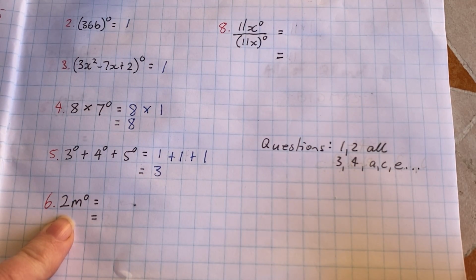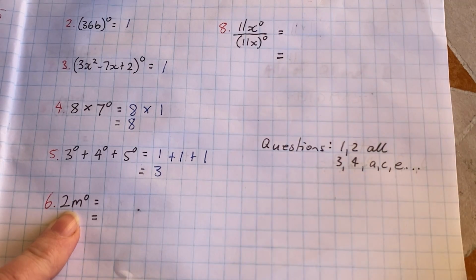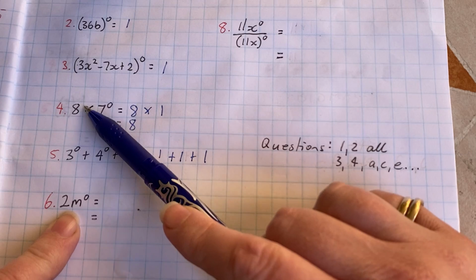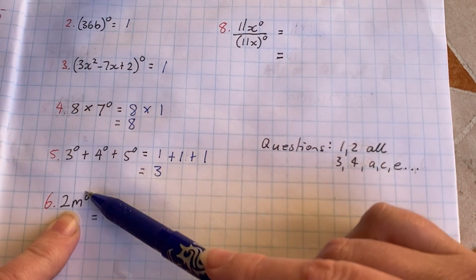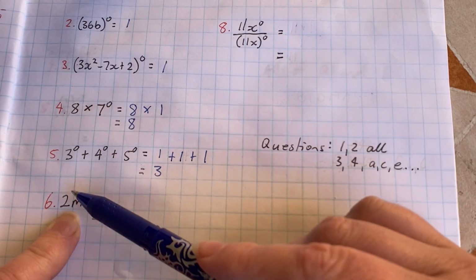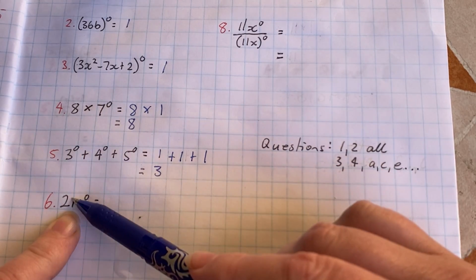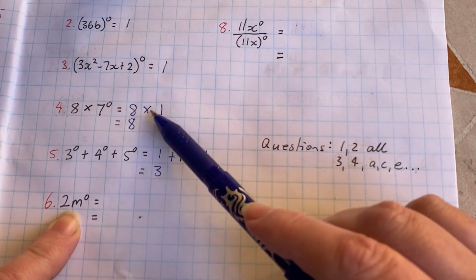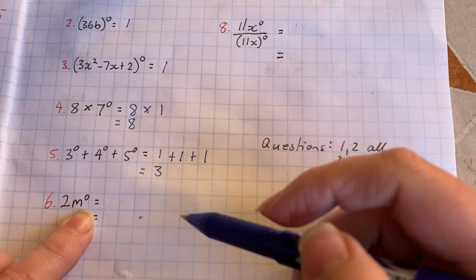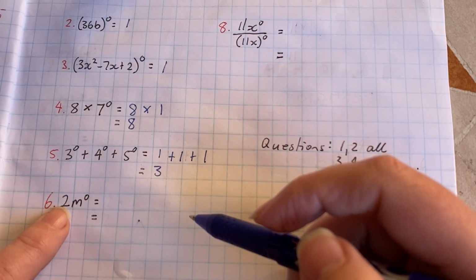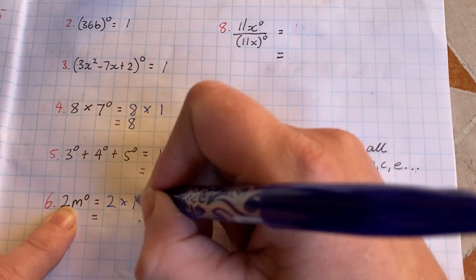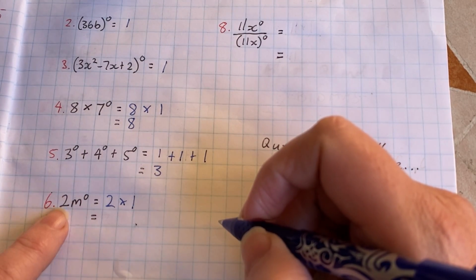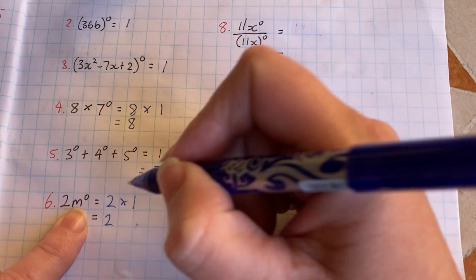Okay, this one here is a little bit more complicated and it's a lot like question 4, this one here. The 2 and the 8 are like the same thing, the m to the 0 and the 7 to the 0 are the same thing. In algebra we just don't write that multiplication sign, but otherwise it's the same problem. Okay, so the m to the 0 equals 1. The 2 is not to the 0, so the 2 is still there. So it's 2 times 1. Okay, m to the 0 is 1, but this is 2 times 1, and that equals 2.